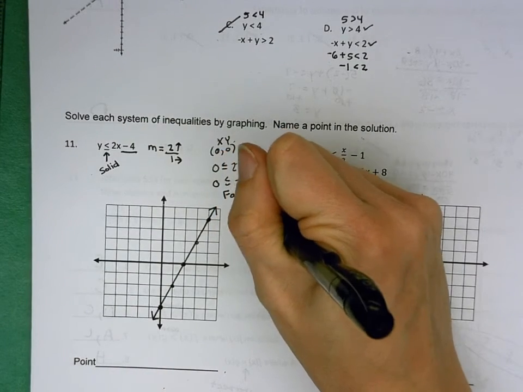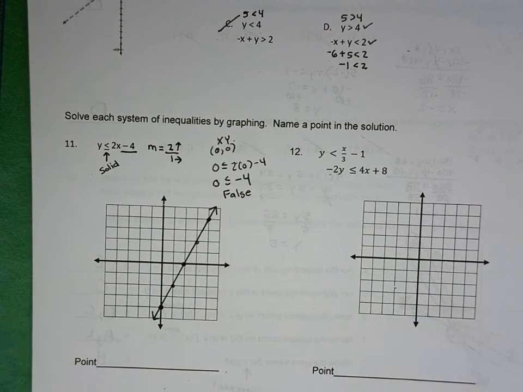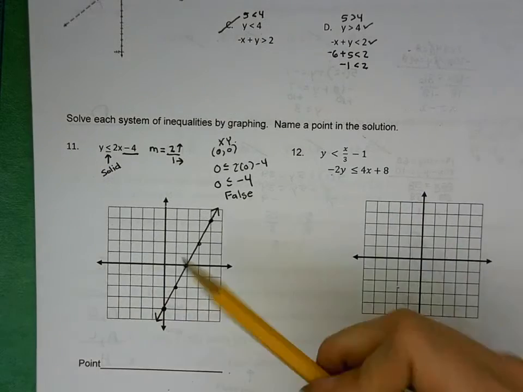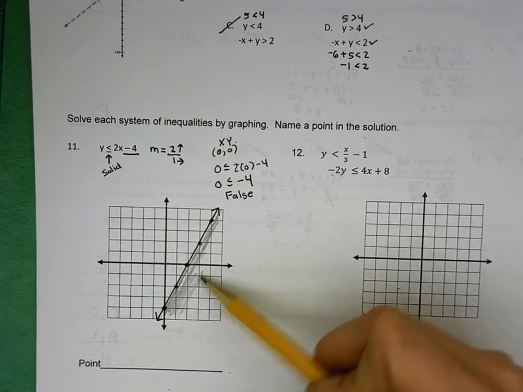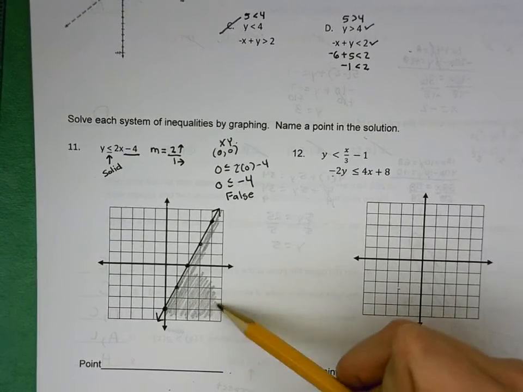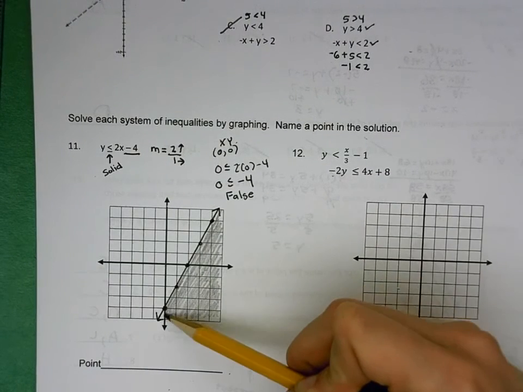And so I want to make sure that when I shade, I don't accidentally shade in 0, 0, because 0, 0 is not true. If it's going to be in the shaded region, it has to be true. So we don't want to shade this side of the line, because then I'd shade over 0, 0. Instead, I'm going to shade over here. Okay. These are going to be my solutions on this side of the line. If I pick any of those points, I'll get a true statement.